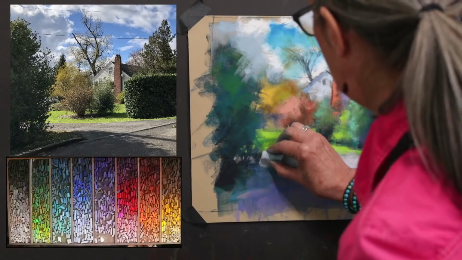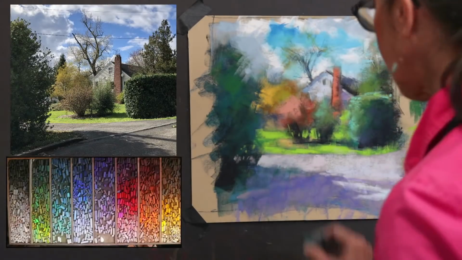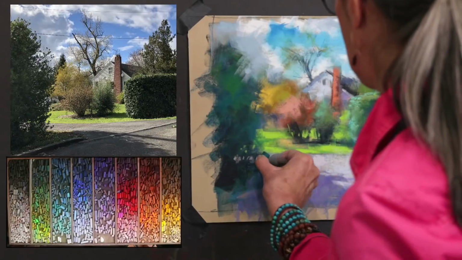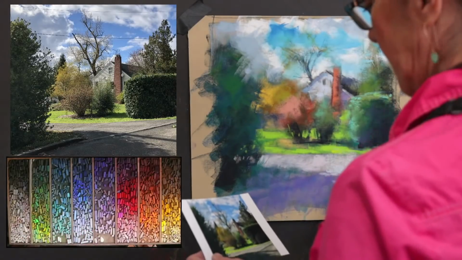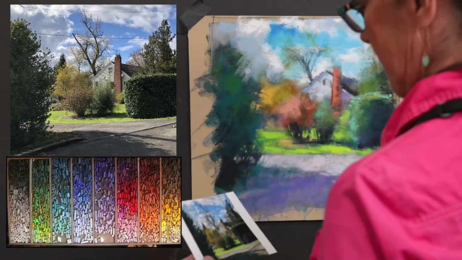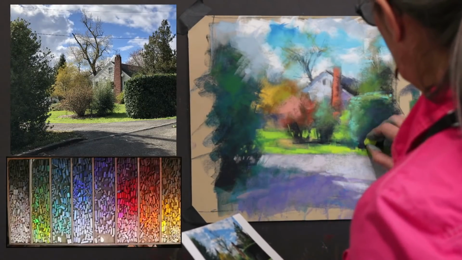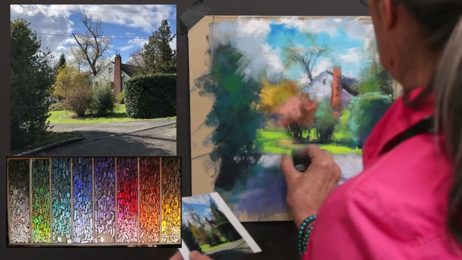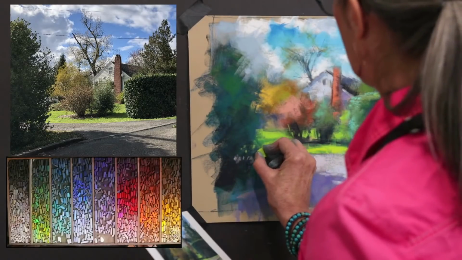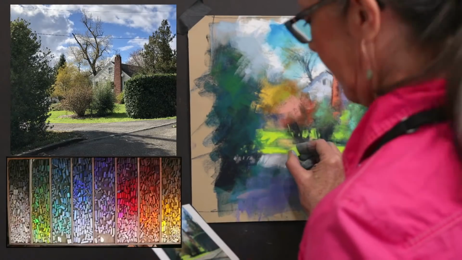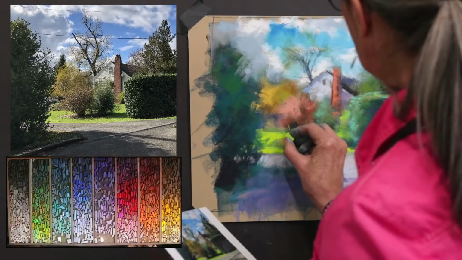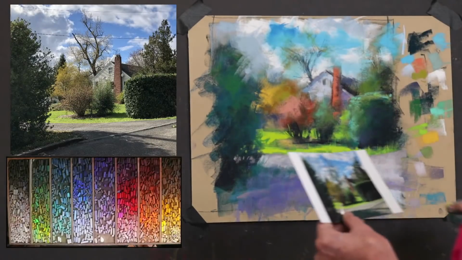That's pretty good. Fun stuff. Okay, and then we can even give it a little more pop. Super pretty.